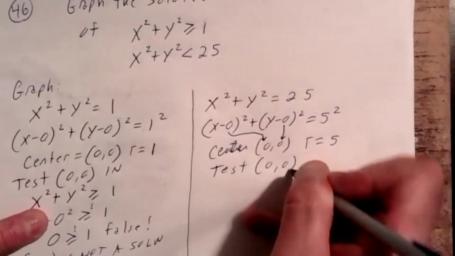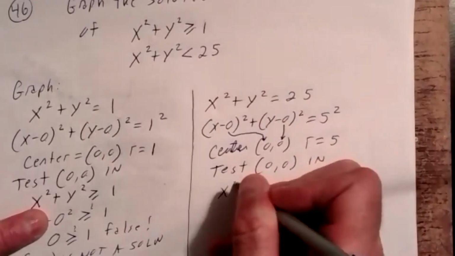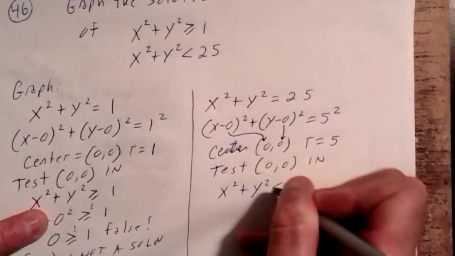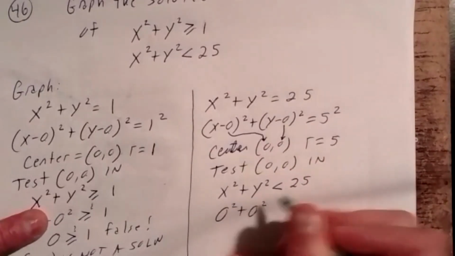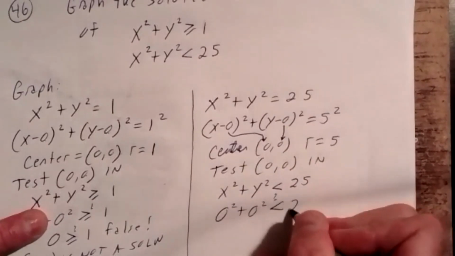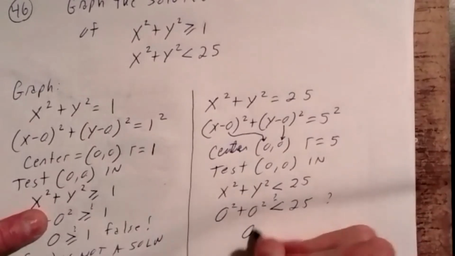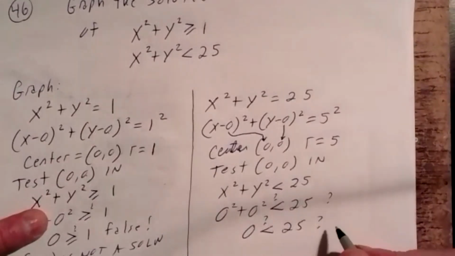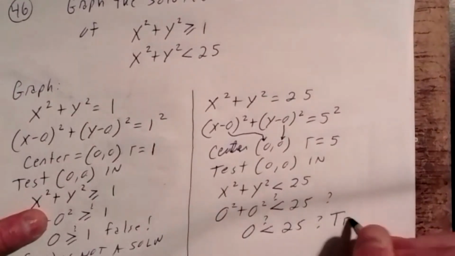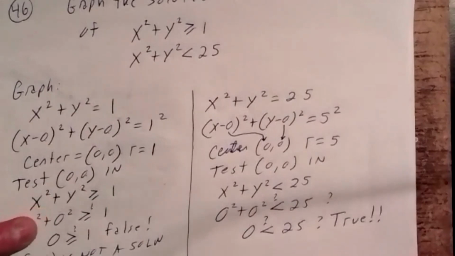So we're going to test out 0, 0 in the second inequality. Replace x with 0, y with 0. Is 0 less than 25? True or false? I think this works out to be what? True. Do you agree?